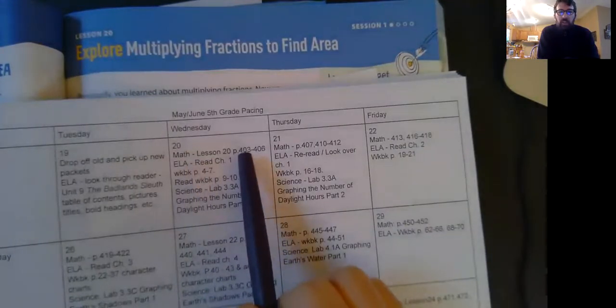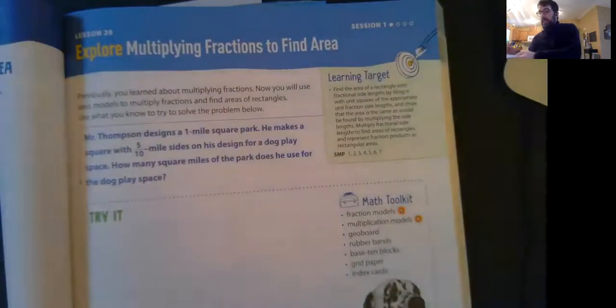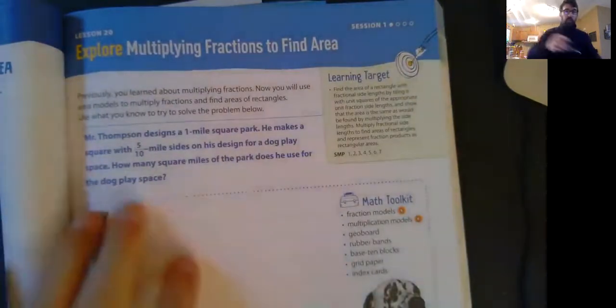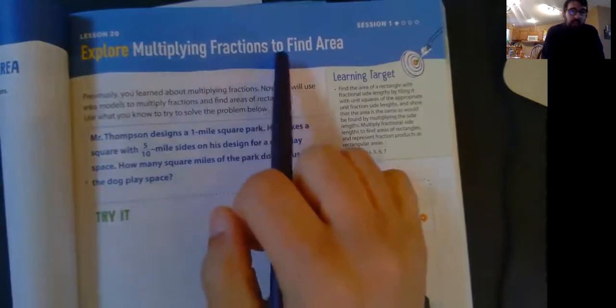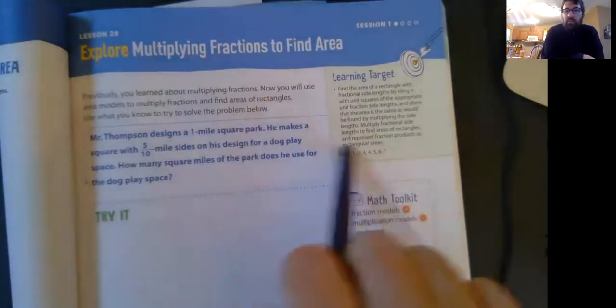We're going to be doing lesson 20, starting lesson 20, page 403 through 406, getting started here. Now, what we're going to be doing is looking at multiplying fractions to find area, learning targets right here.